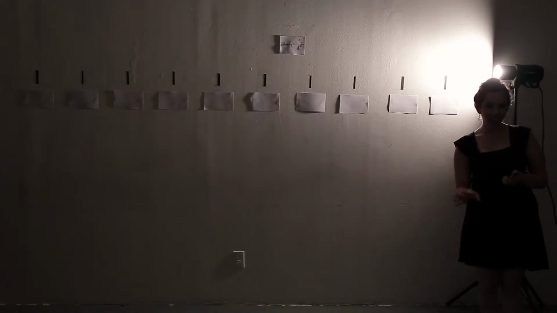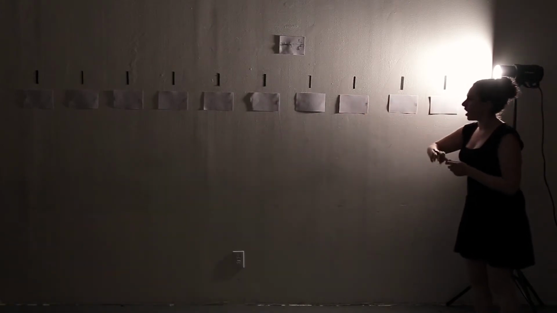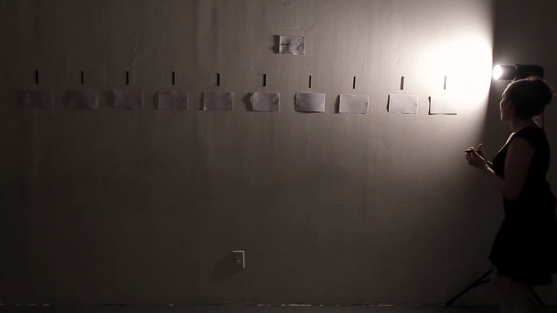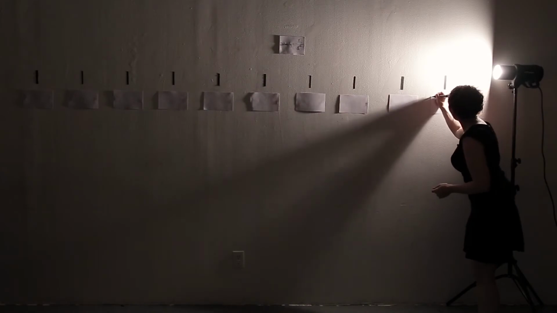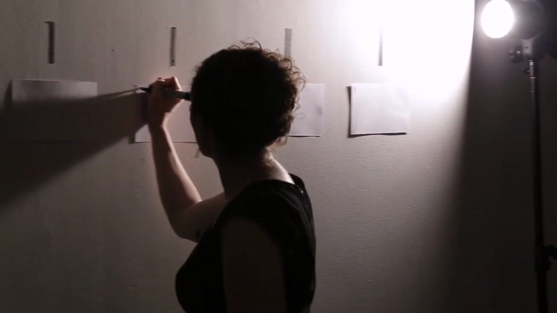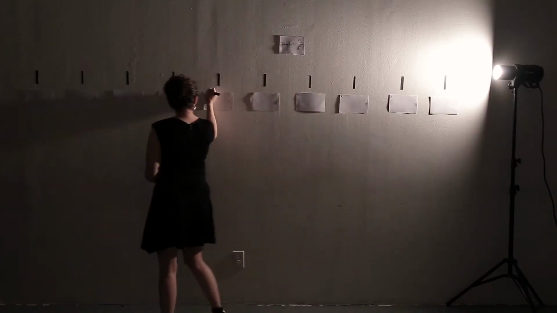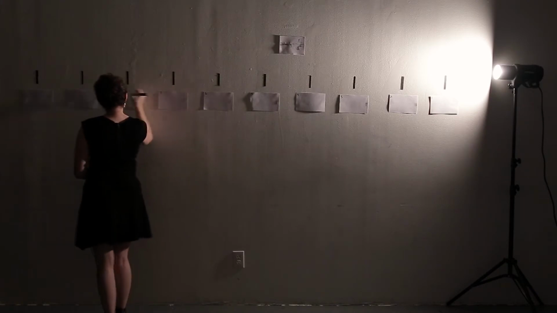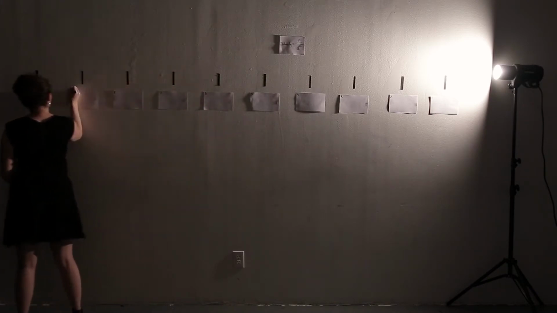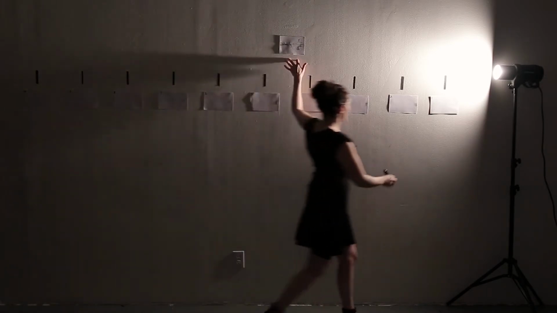All right, so now it's time for the math of it all. I'm going to write the math out on these little pieces of paper, and I'm going to indicate how far they are from the light. So these indicate the number of feet. All right, so take a look at our equation there.